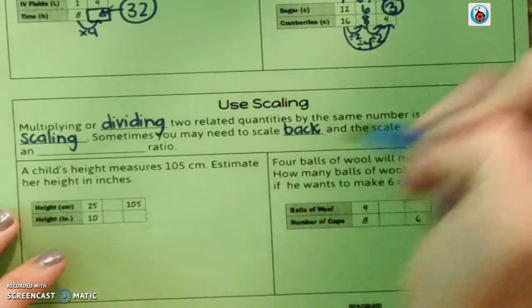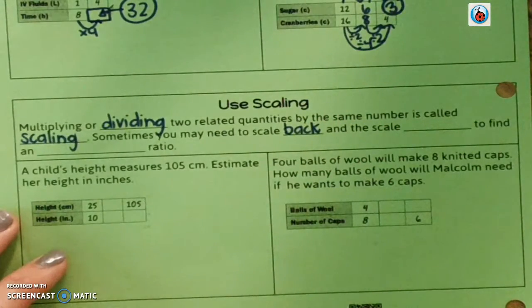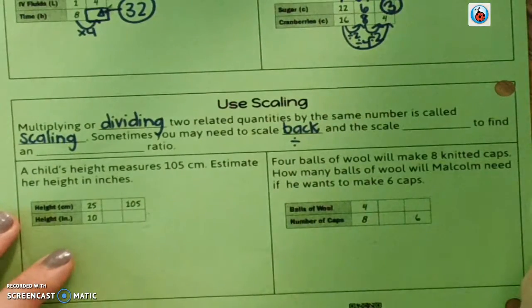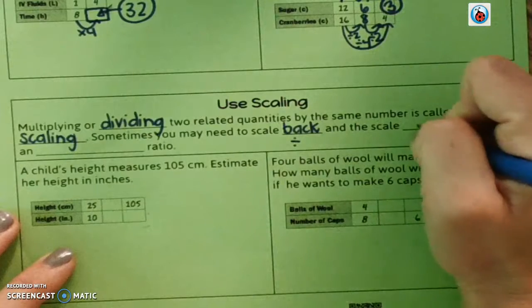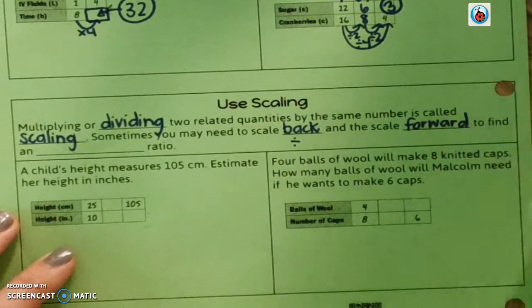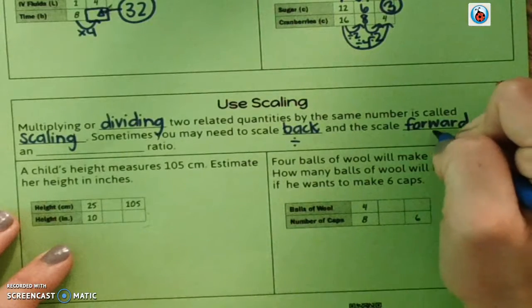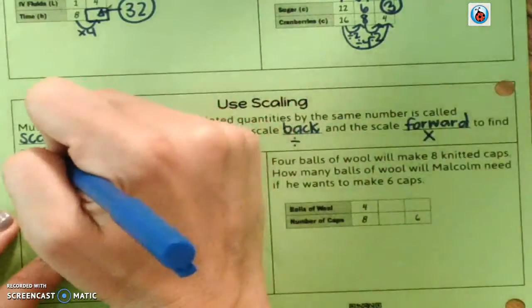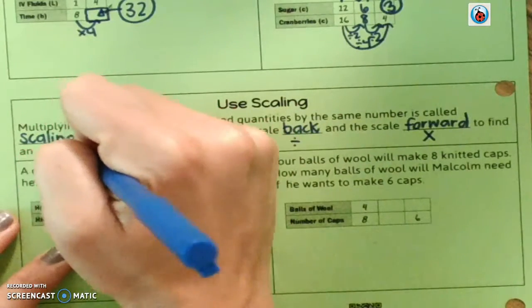We're scaling back. Are we going to divide or multiply? Divide, because it makes it smaller, right? And then scale forward. If we go forward, are we going to multiply or divide? Good job. To find an equivalent ratio.